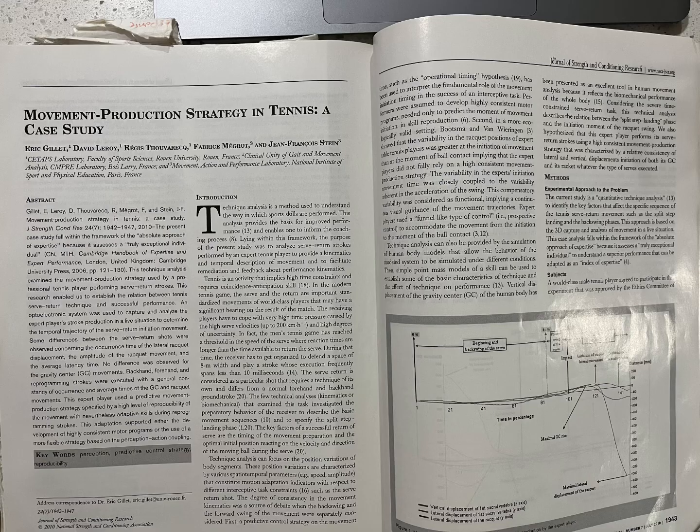Methods. Experimental approach to the problem. The current study is a quantitative technique analysis to identify the key factors that affect the specific sequence of the tennis serve return movement, such as the split-step landing and the backward swing phase. This approach is based on the 3D capture and analysis of movement in a live situation. This case analysis falls within the framework of the absolute approach of expertise, because it assesses a truly exceptional individual to understand a superior performance that can be adopted as an index of expertise.